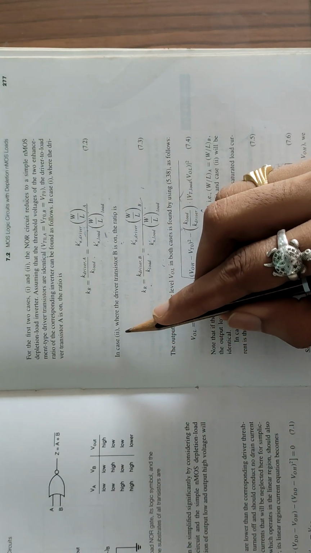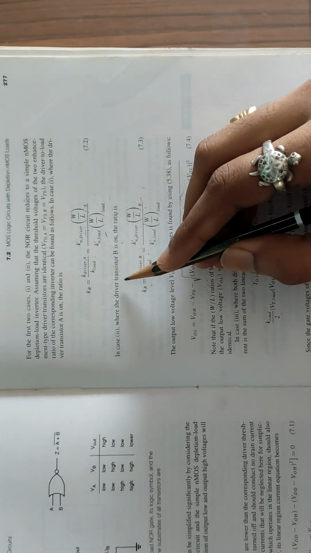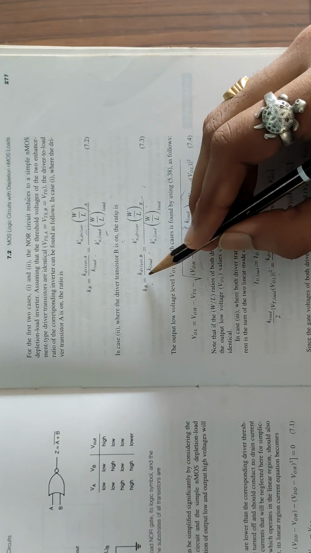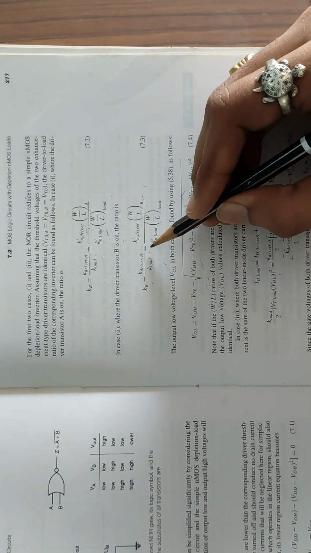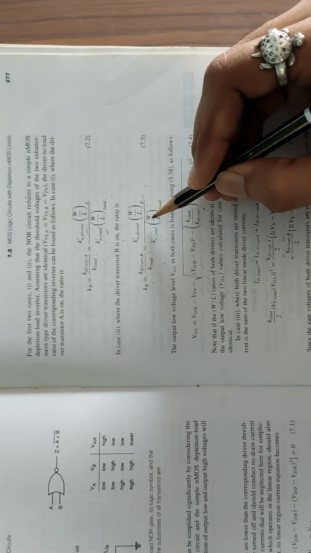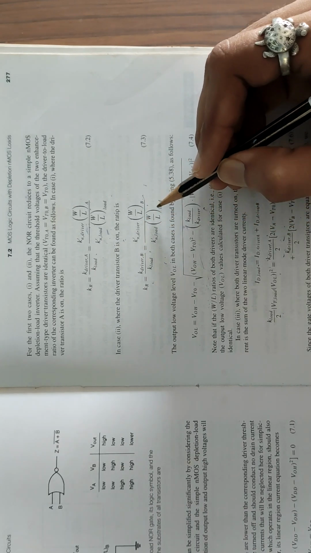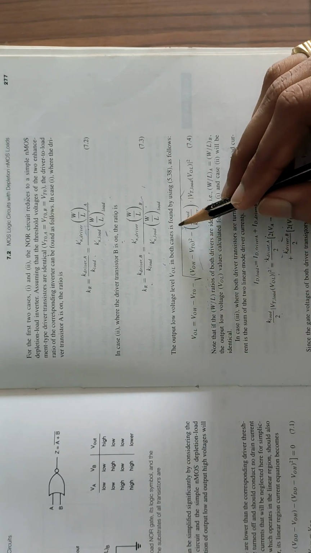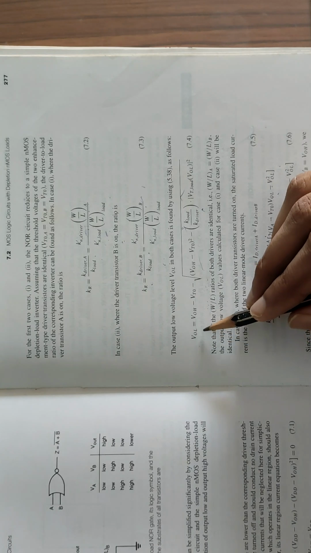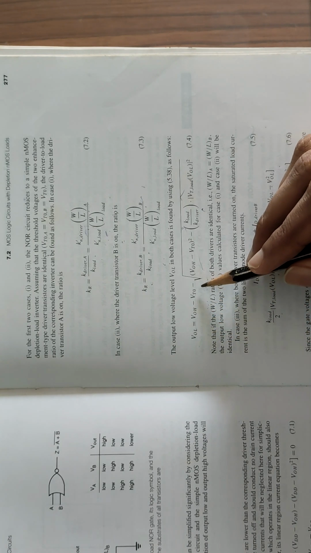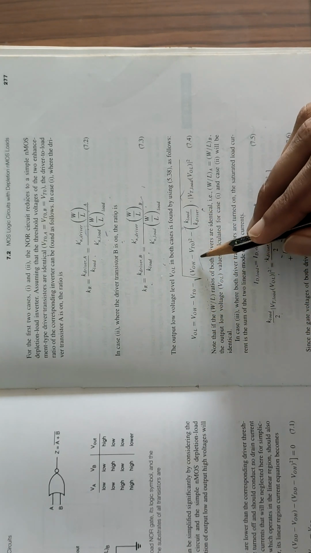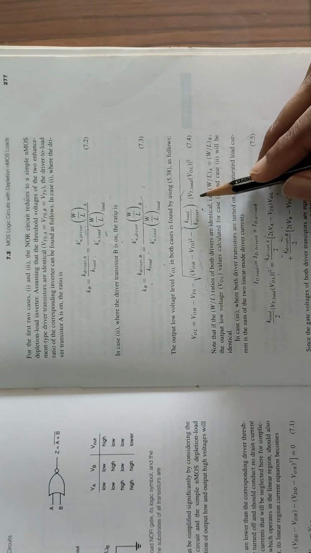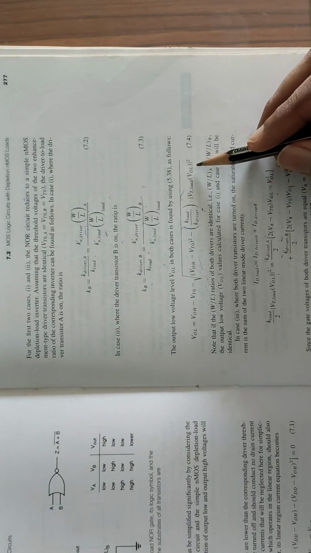In case 2, where the driver transistor B is on, the ratio is Kr equal to K driver B by K load equal to K dash N driver W by L B by K dash N load W by L load. The output low voltage level VOL in both cases is found by using the equation as follows. VOL equal to VOH minus VT naught minus root over VOH minus VT naught square minus K load by K driver into mod VT load VOL square.